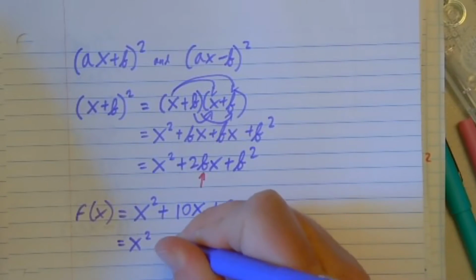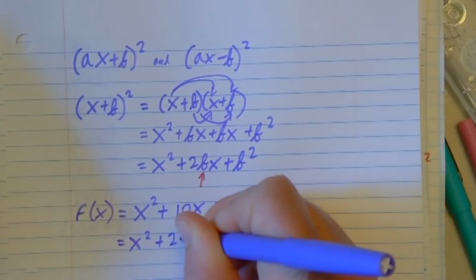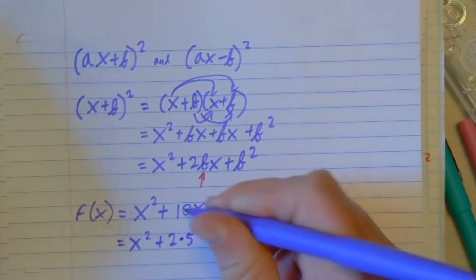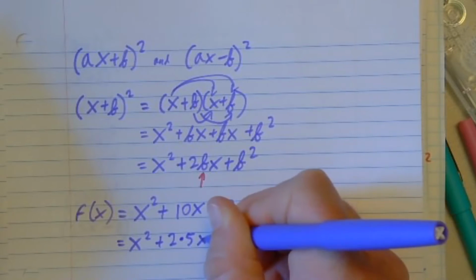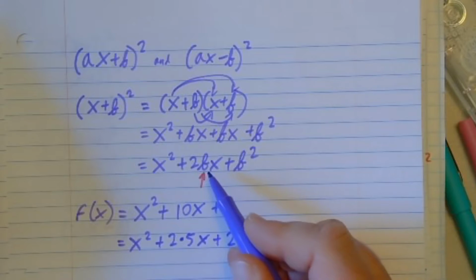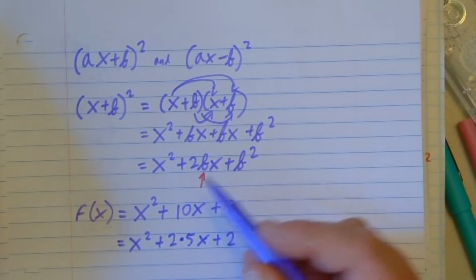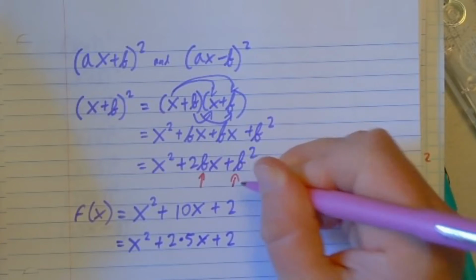Well, 2 times 5 would be 10. I can just divide 10 by 2 and find out what my b is. So now I know I need my b squared over here.